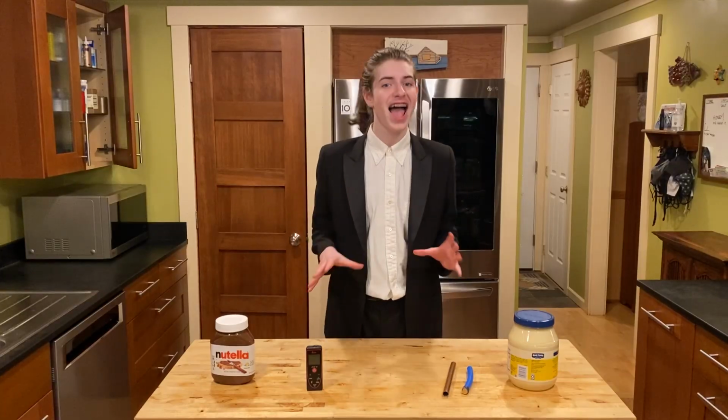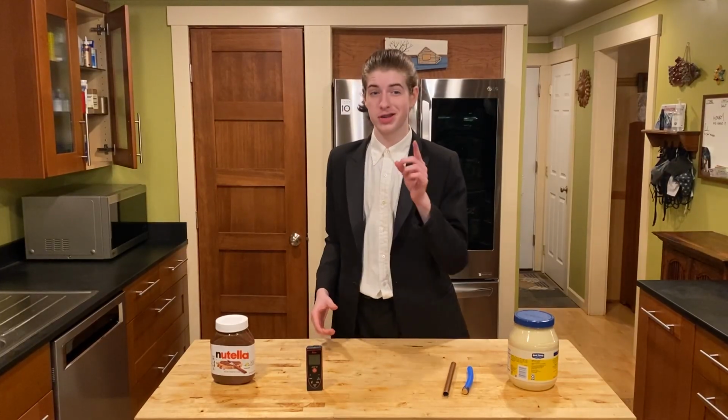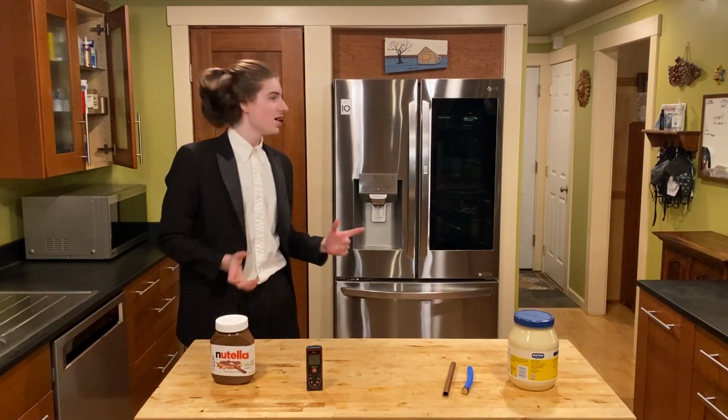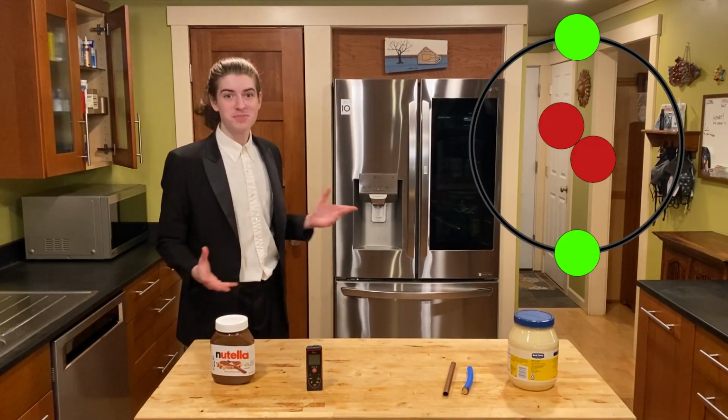Atoms are the building blocks of the universe. Everything you see around you is made up of atoms. Atoms are the smallest particles that we can interact with. But atoms aren't the smallest things we know of. We know that atoms are made up of three things: electrons, neutrons, and protons.